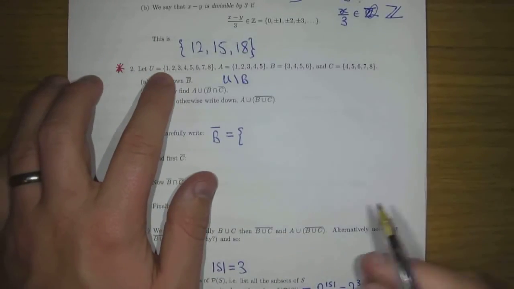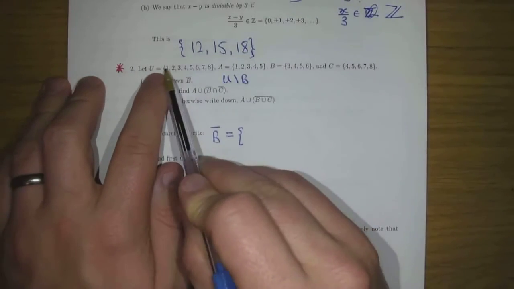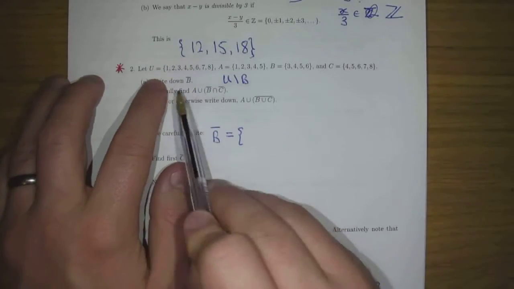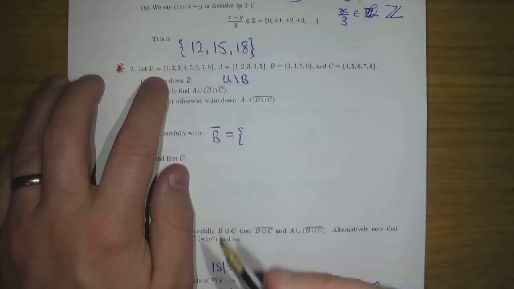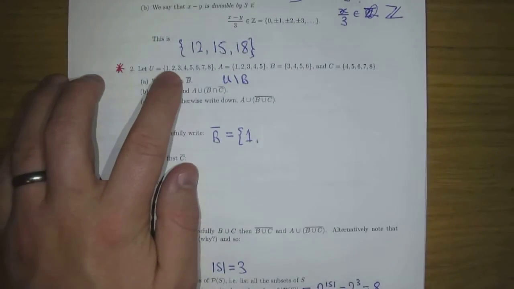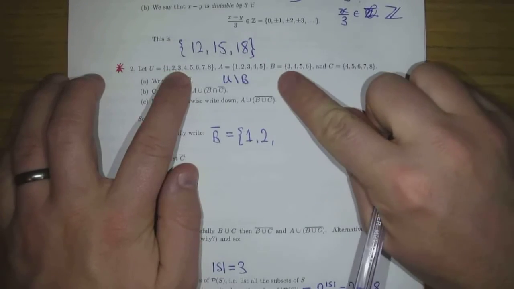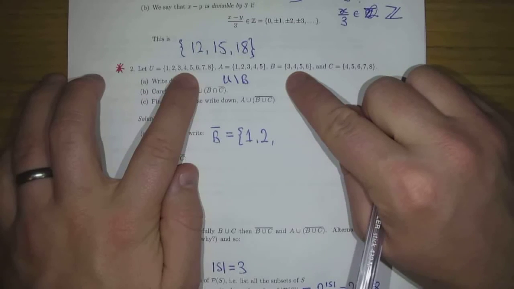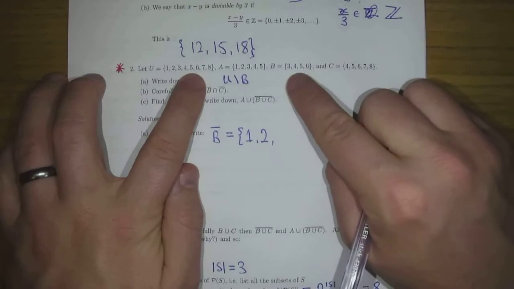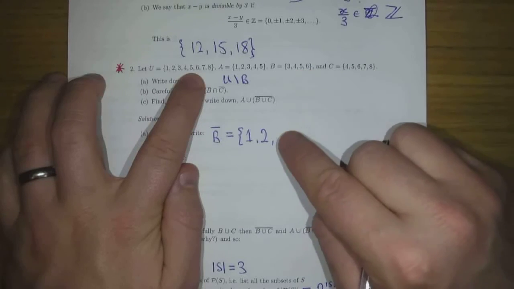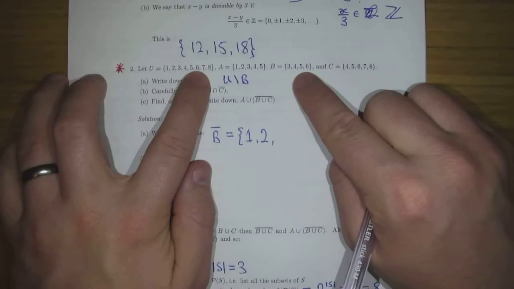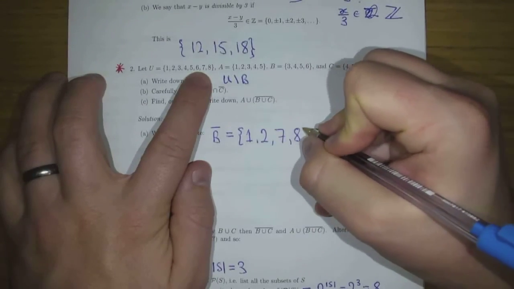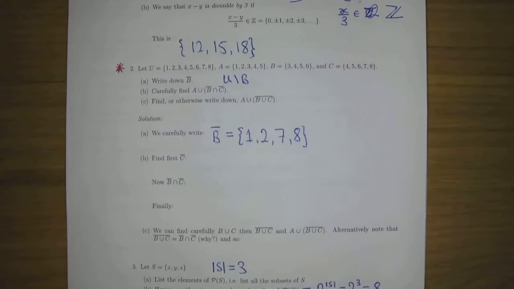So basically the way you want to do this is take the set 1 to 8 and just don't put a number in if it's in B. So 1 is fine. 2 is fine. 3, no, that's in B, so it doesn't go in not B. 4, no, it's in B, so it's not in not B. 5, no, it's in B, so it doesn't go in not B. 6, no. 7, yeah, that's fine. 8.